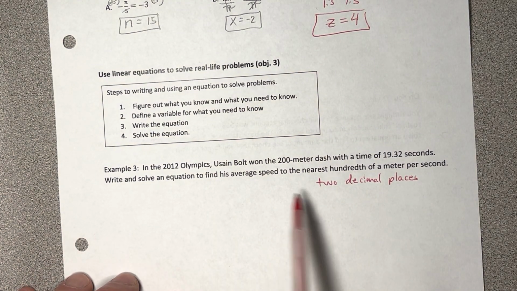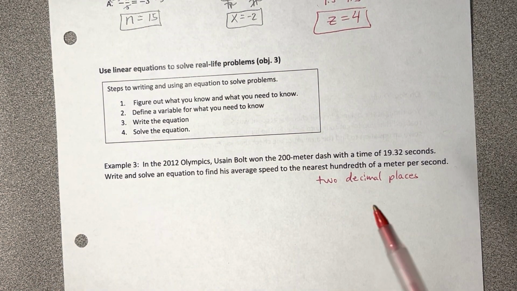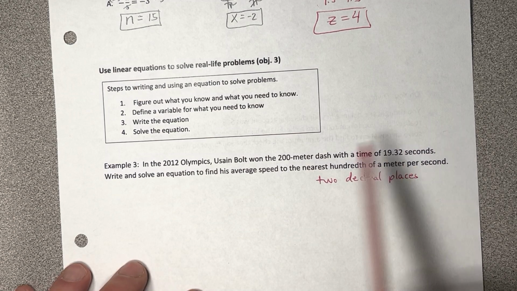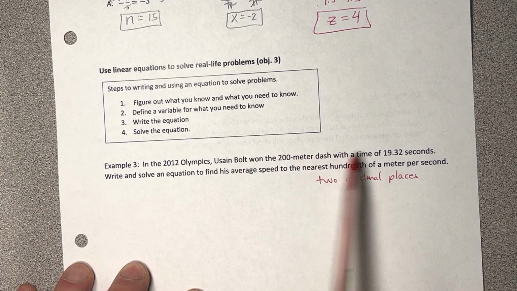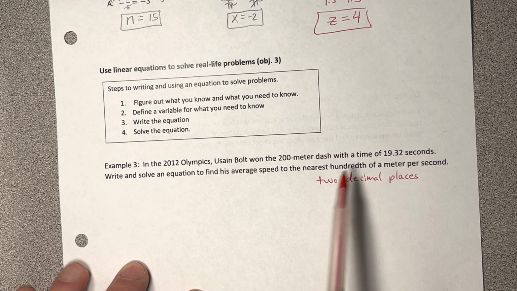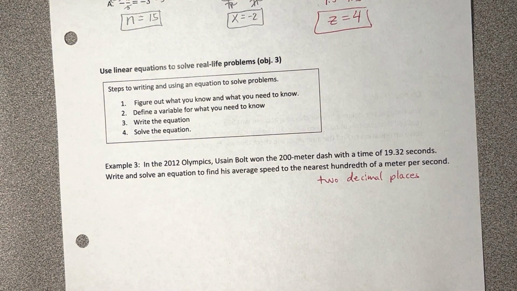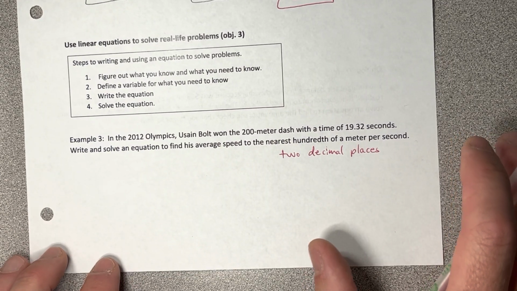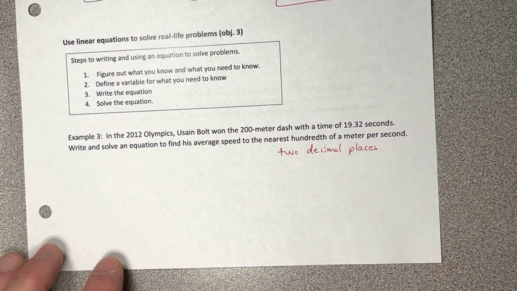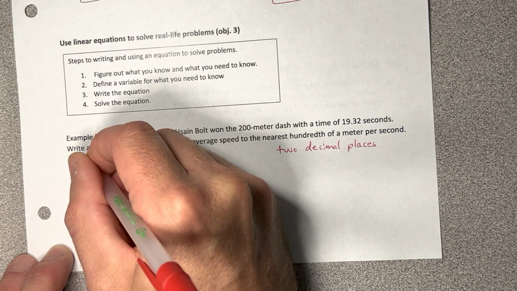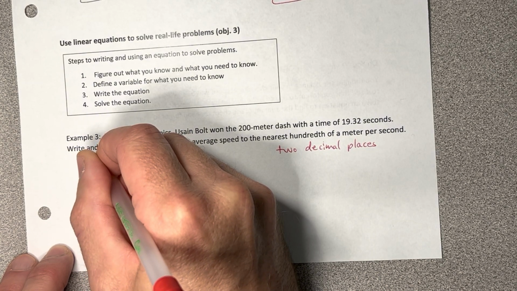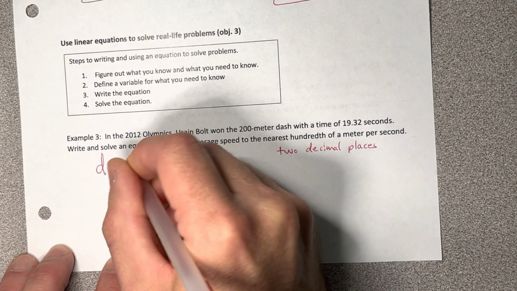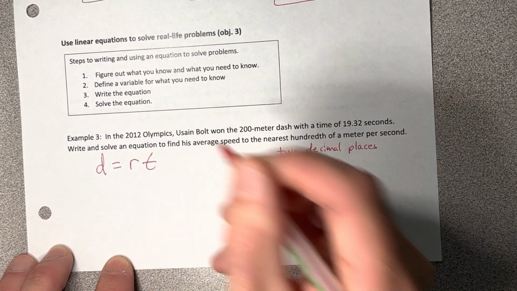Now, I'm going to show you another way to think about it. So it says that it was a 200-meter dash with a time of 19.32 seconds, and we want to find the average speed. I'm going to introduce you to a formula that comes up a lot in algebra, and it's distance equals rate times time.